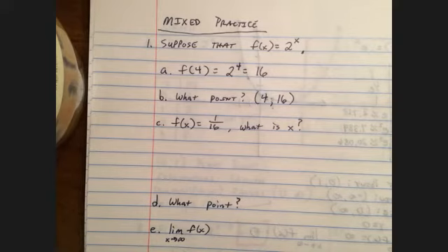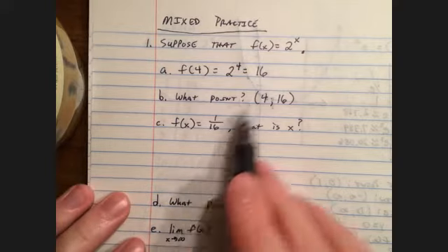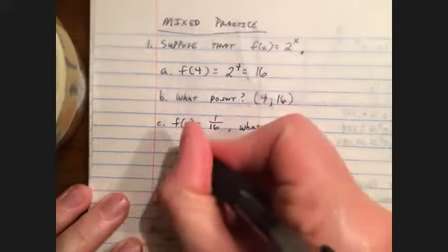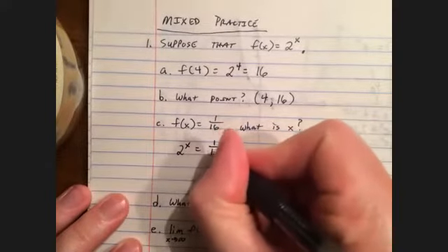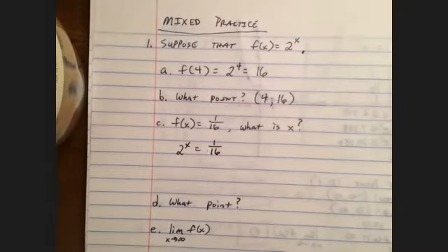If f of x is 1 over 16, what is x? So this time it gave us the y value. We know that f of x is 2 to the x power. So we're saying, when is 2 to the x equal to 1 over 16? So you can go back to what we did earlier, right?